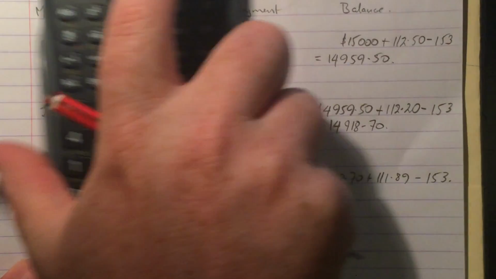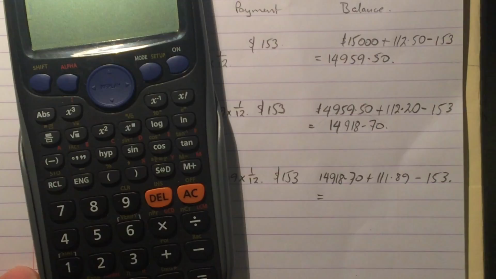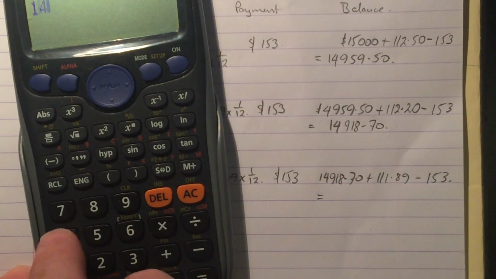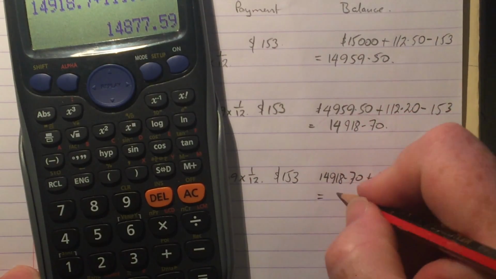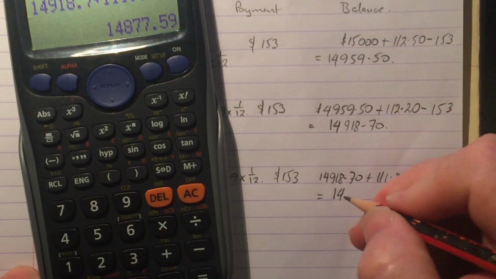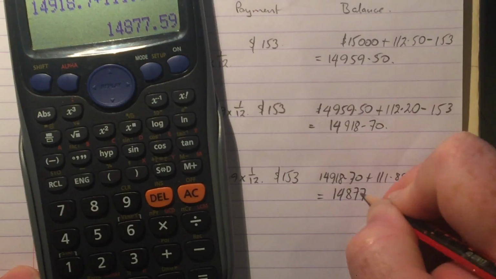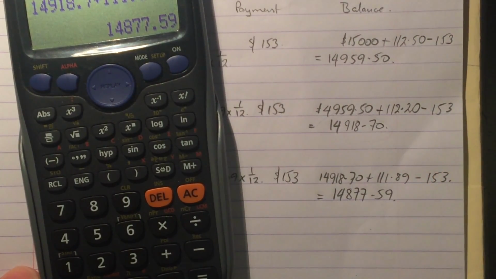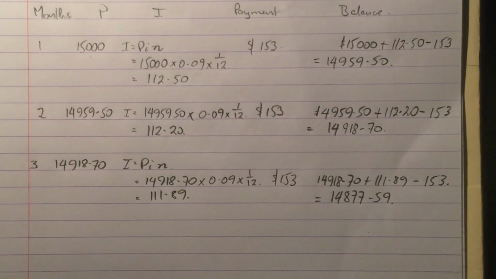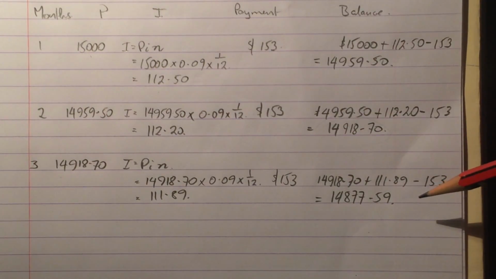So if we pop all of that into our calculator, 14,918.7 plus $111.89 minus 153, we get $14,877.59.